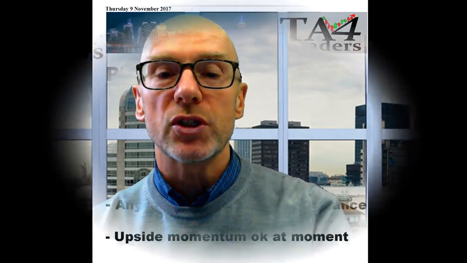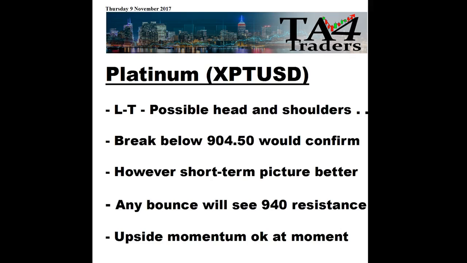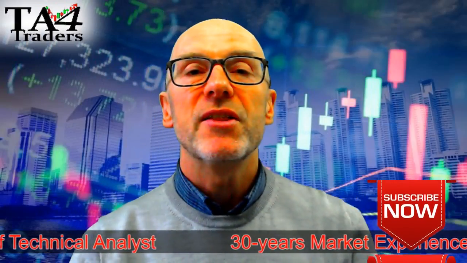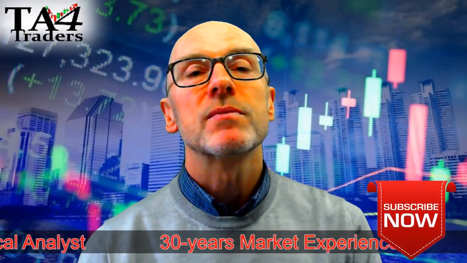As I said, the conclusions from the chart: on the longer term, there's a potential head and shoulders. A break below 904.5 would confirm that. However, the short-term picture is better, with momentum okay, and that could see us hit the resistance from that downtrending 50-day moving average, which is seen at the 940 level.